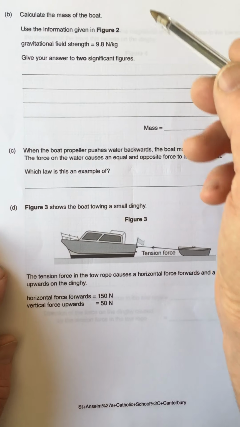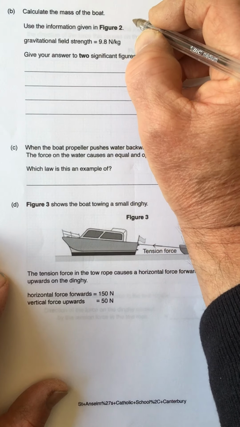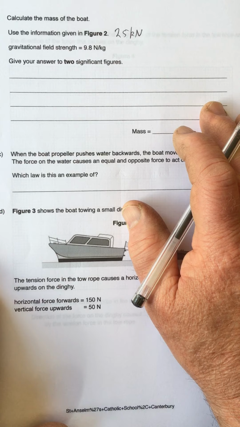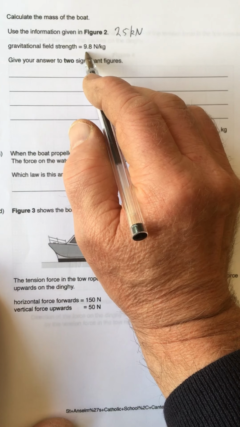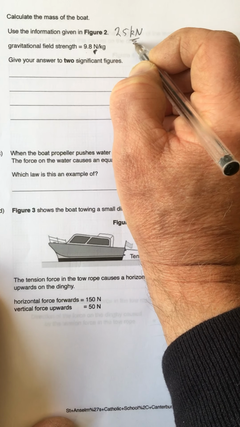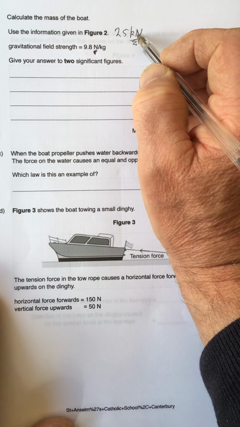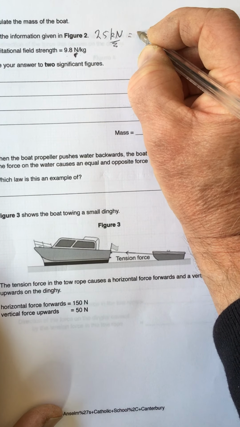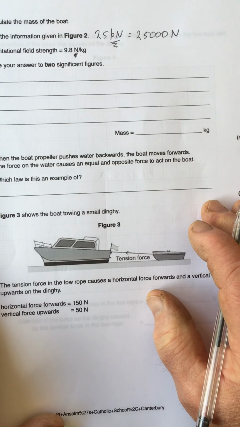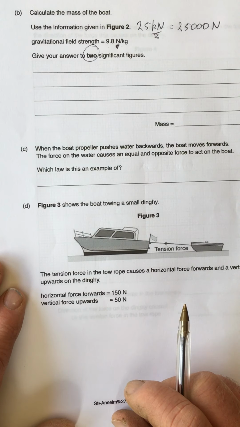So come to the question. It says calculate the mass of the boat. Use the information given in figure 2. We already know that it's 25 kilonewtons, and I like to write bits and pieces on these questions to help me whenever I can. Gravitational field strength 9.8 newtons per kilogram. So you notice here straight away that's in newtons and that's in kilonewtons. One or the other's got to change. There are 1,000 newtons in a kilonewton, so my thinking is that's going to be 25,000 newtons when we come to do the question. The last piece of information we've got to bear in mind is to give the answer to 2 significant figures.